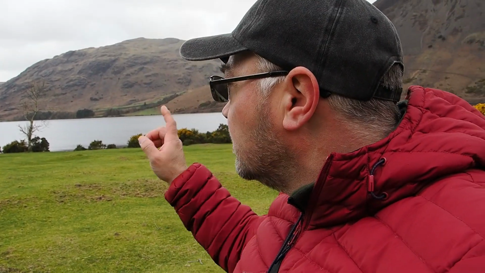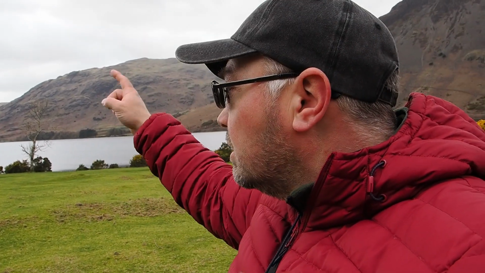It doesn't always work, it depends on what's around it as well, so you can have a lovely leading line that just leads to nowhere, but sometimes you can make them work. But yeah, there's a bit of rain coming down at the minute, so I'm going to head around, coming down towards the Screes, and see what else pops up.